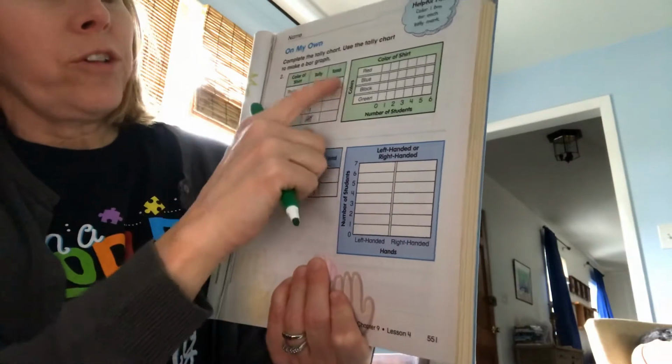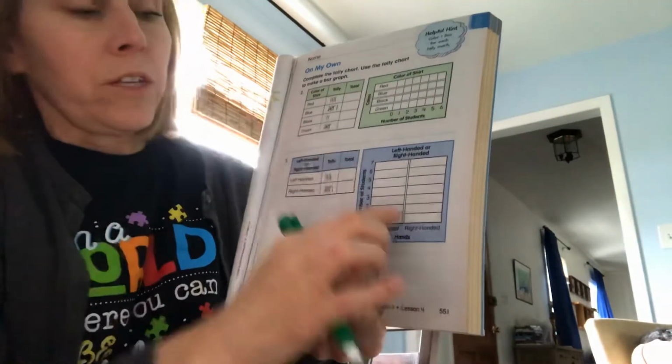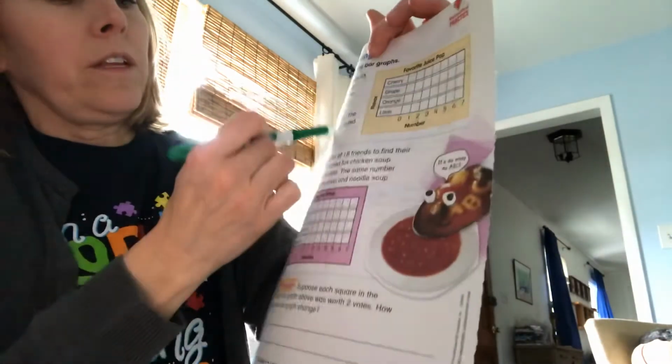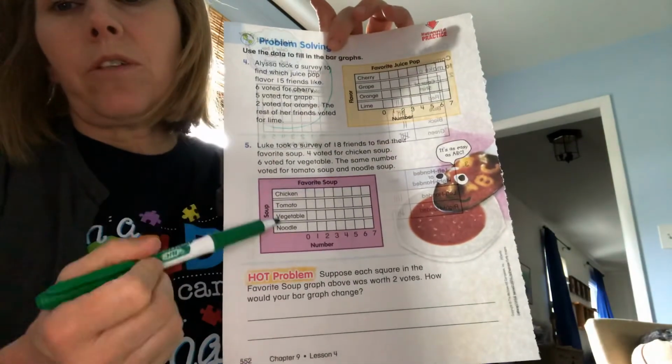Okay, page 551. Okay, so you're going to make your own bar graphs using the data and the tally marks. Find your totals first, and then create your bar graphs. One bar graph goes to the side, goes to the right, and this second bar graph goes up. And then also, I want you to fill in your bar graph using this information, and this one too. This tells you what it is. And then please do your homework page.